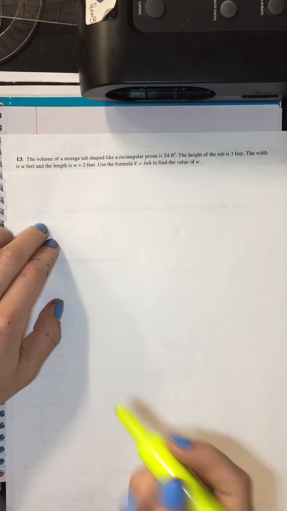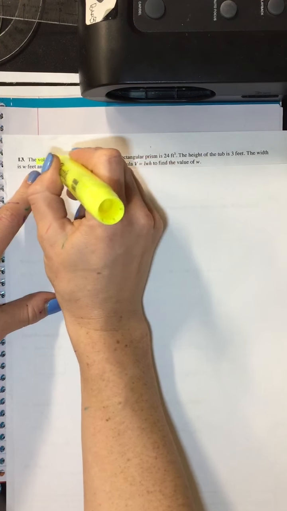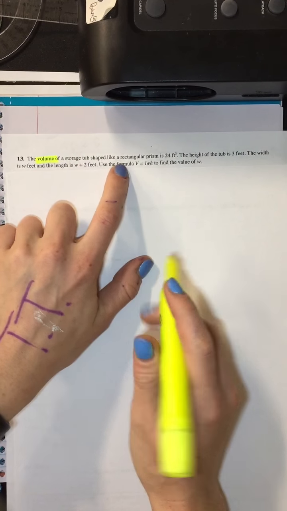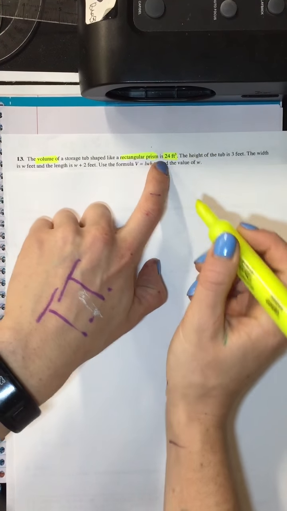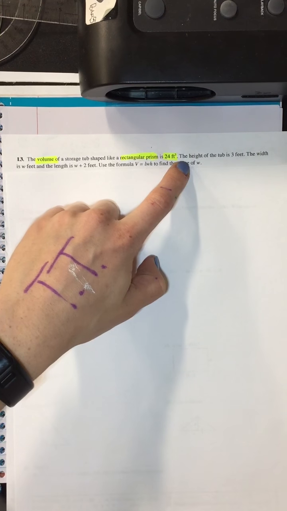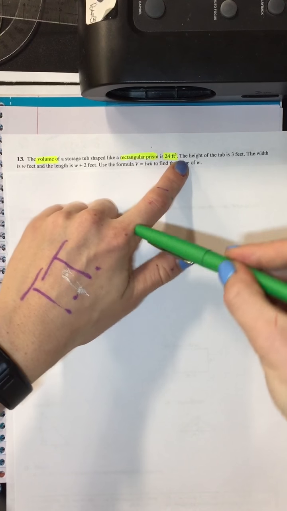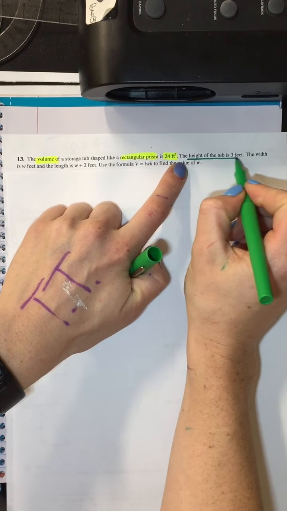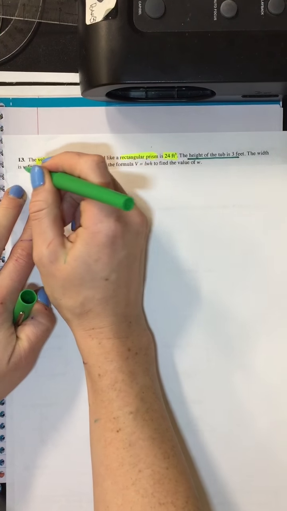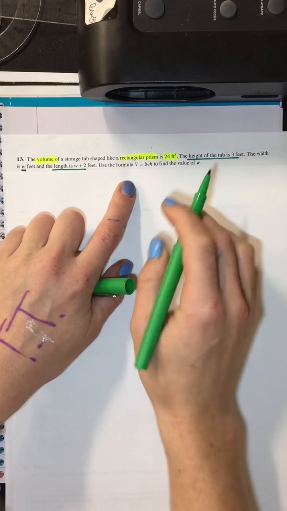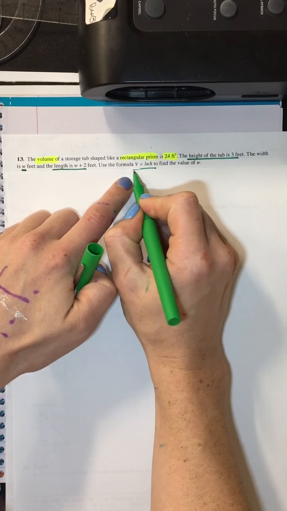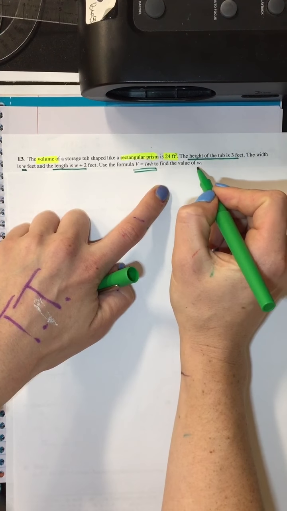This video is about number 13 on your homework. Let's read it. It says, the volume of a storage tub shaped like a rectangular prism is 24 feet cubed. The height of the tub is 3 feet. The width of the tub is W feet and the length is W plus 2 feet. Use the formula V equals length times width times height to find the value of W.